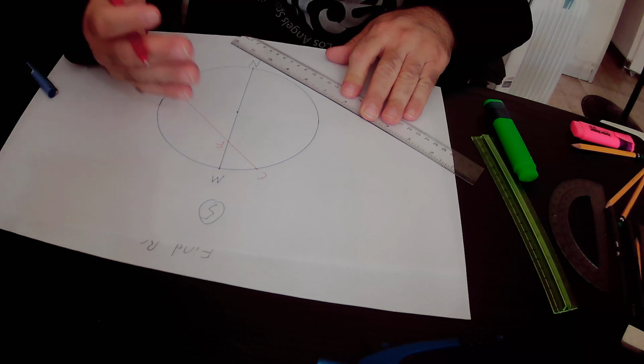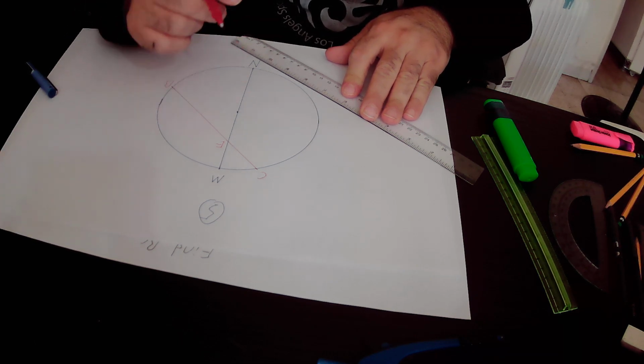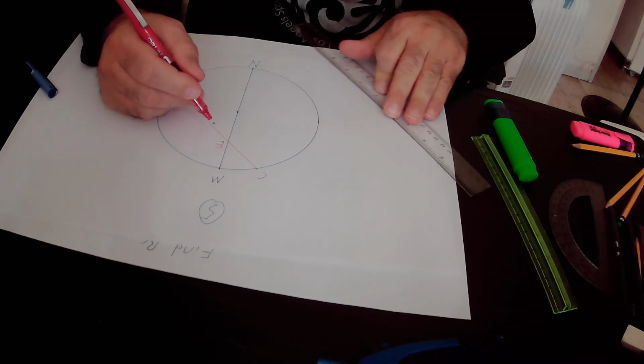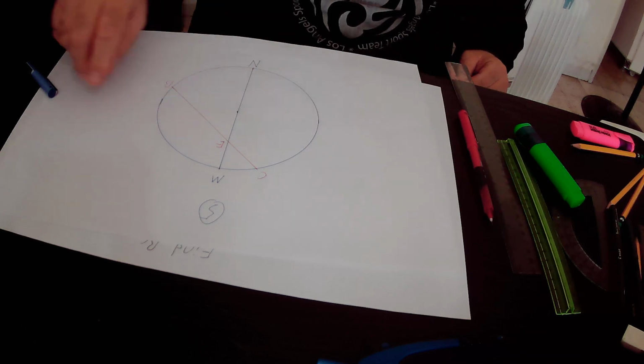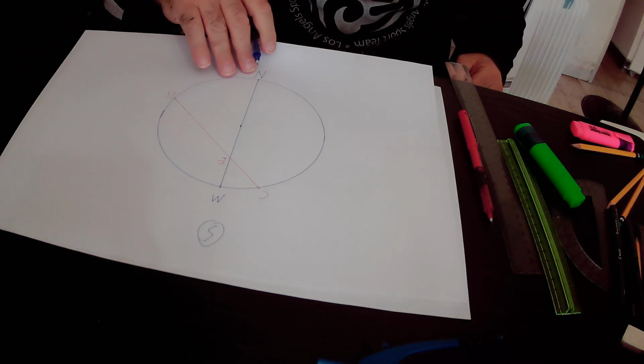At point E, the intersection point between the two chords is at point E. So I write it down. Now our original drawing.